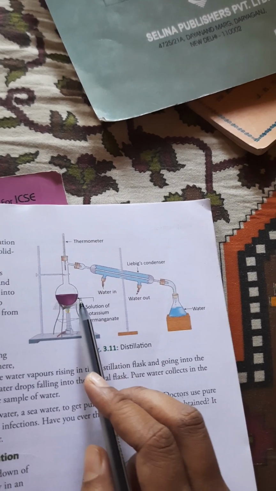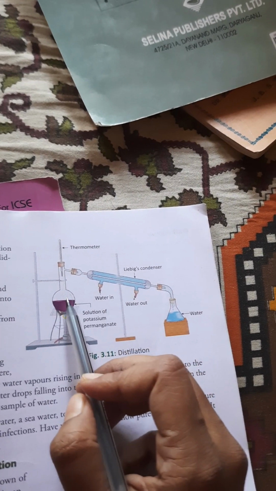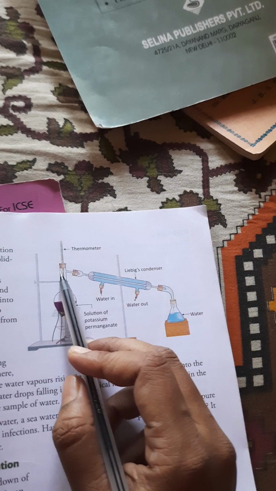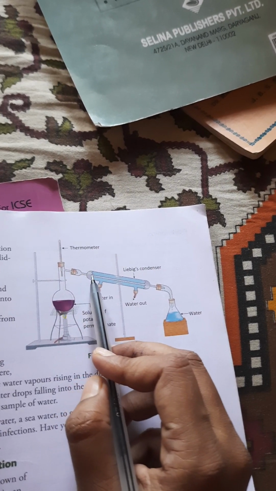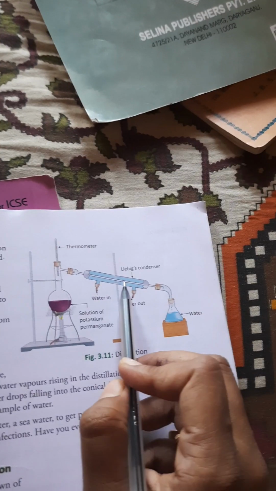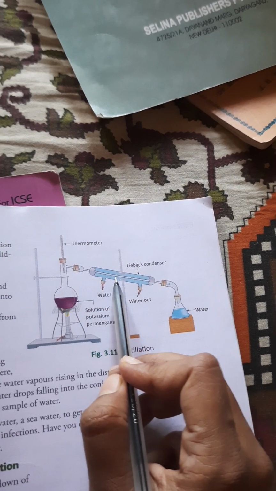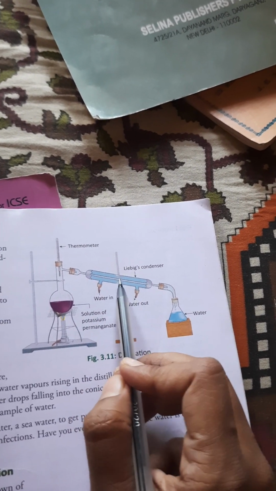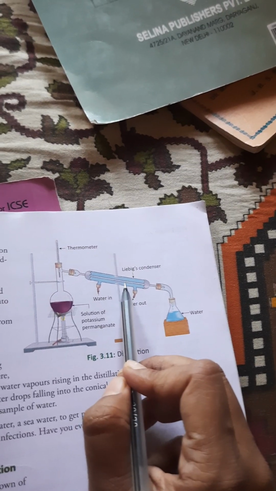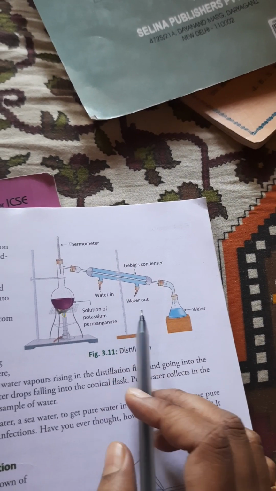These vapors condense in the water condenser. First of all, water starts to vaporize. That means the vapors of the water come through this tube, not funnel, you can say a delivery tube. Then it comes to this tube, and in the presence of this condenser, it becomes cool. The vapor of water becomes cool and becomes liquid. From the vapor phase, it becomes liquid.